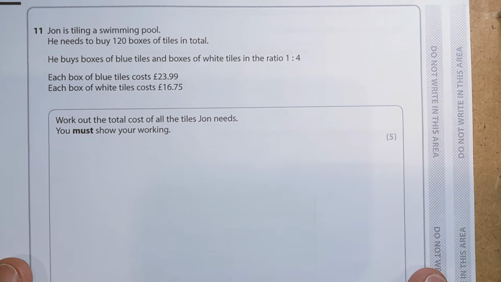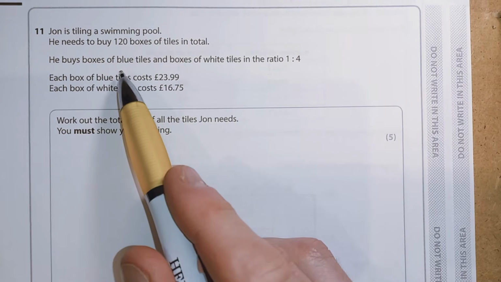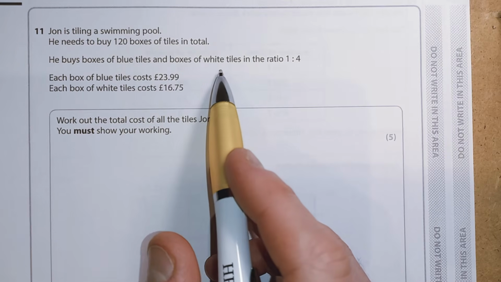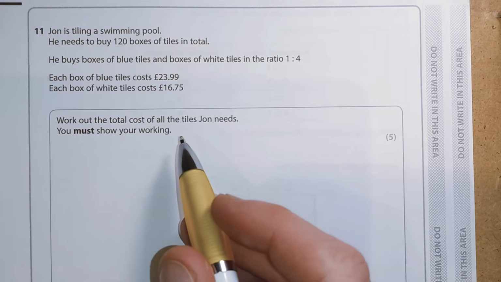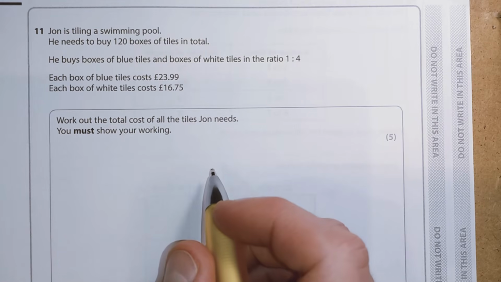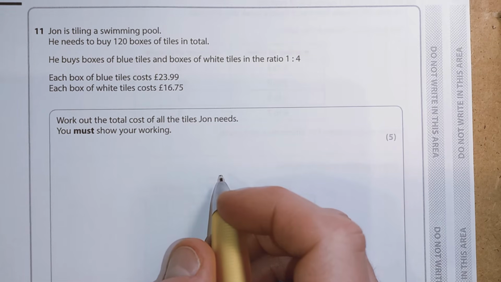Okay, on to our last question. Question 11. John is tiling a swimming pool. He needs to buy 120 boxes of tiles in total. He buys boxes of blue tiles and boxes of white tiles in the ratio 1 to 4. So that means every time he buys 1 box of blue tiles, he buys 4 boxes of white tiles. Each box of blue tiles costs £23.99. Each box of white tiles costs £16.75. Work out the total cost of all the tiles John needs. You must show your working.